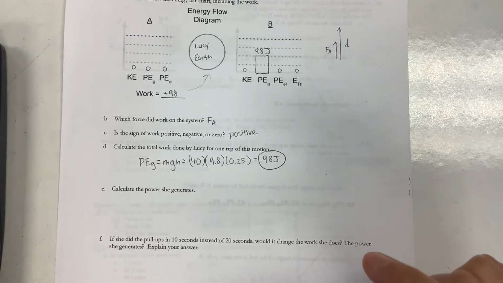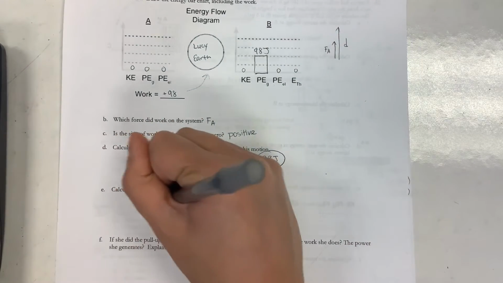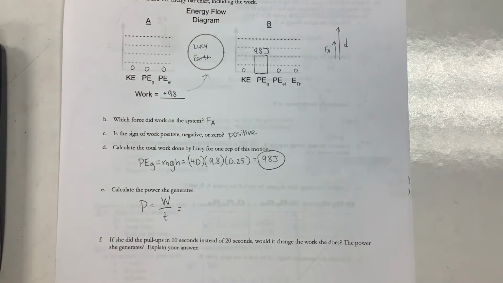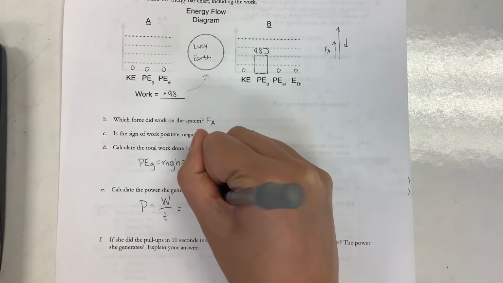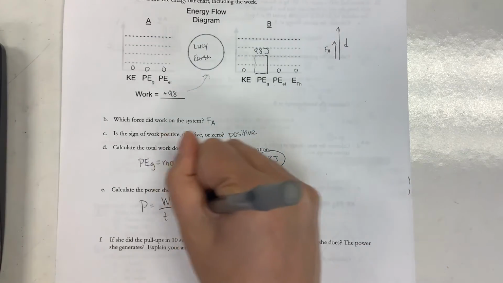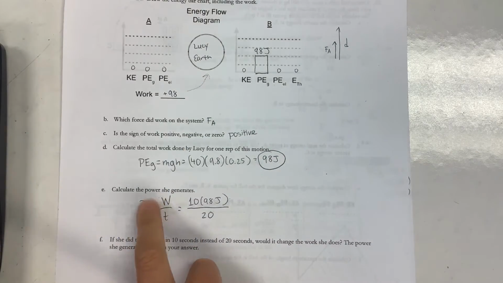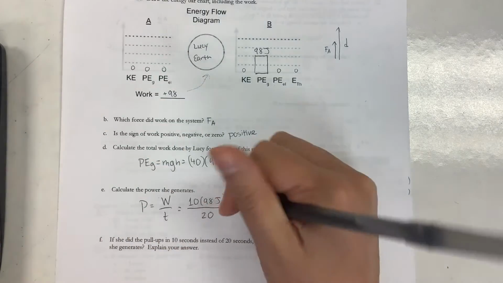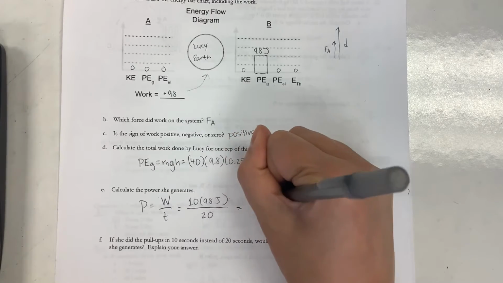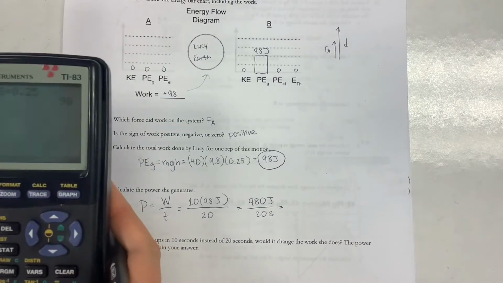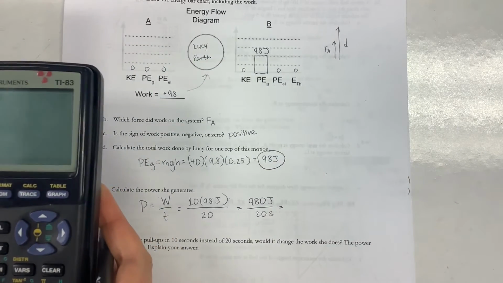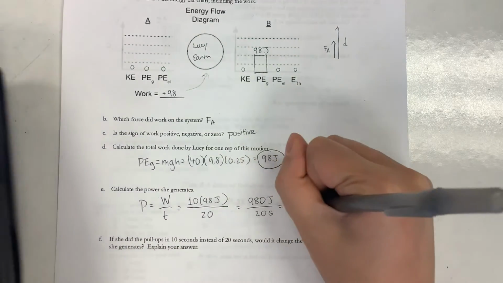But now let's talk about power. Power is work divided by the time. She actually does 10 of these 98 joule pull-ups, and she does that in 20 seconds. So think of this power as the total work she does. So she did 980 joules of work in 20 seconds. She's a crazy lady. This gives a power of 49 watts.